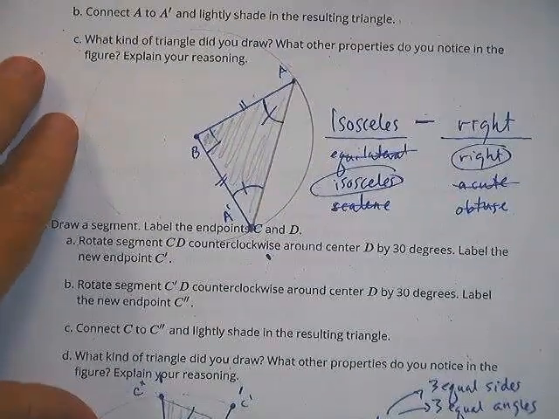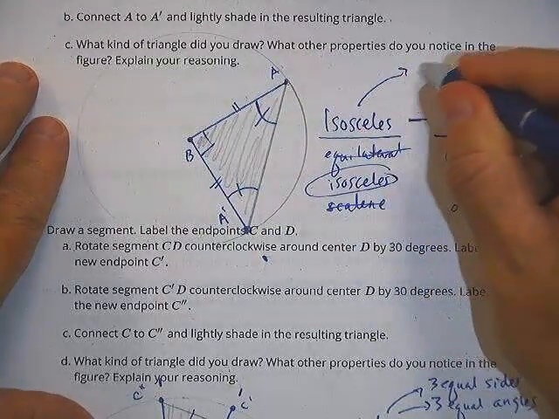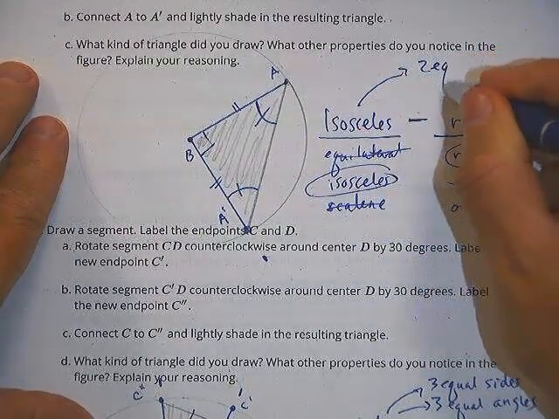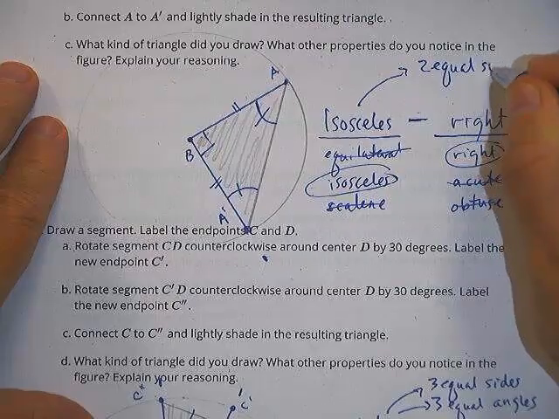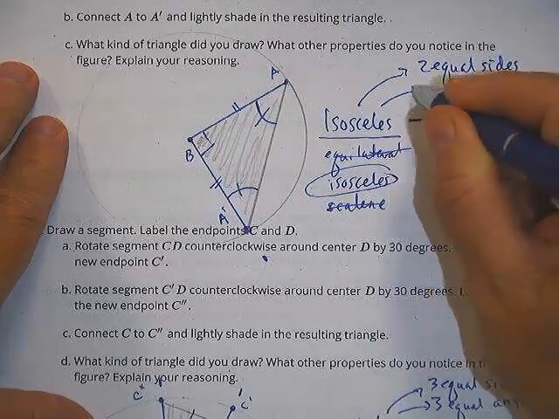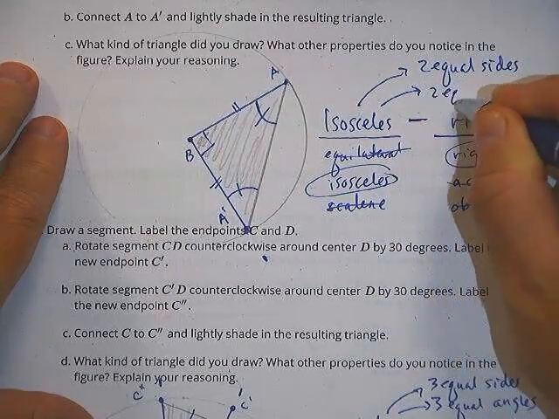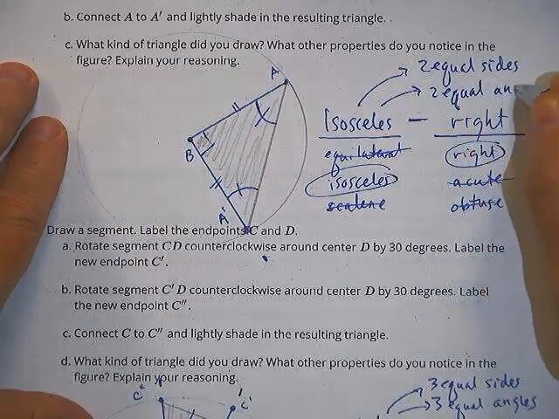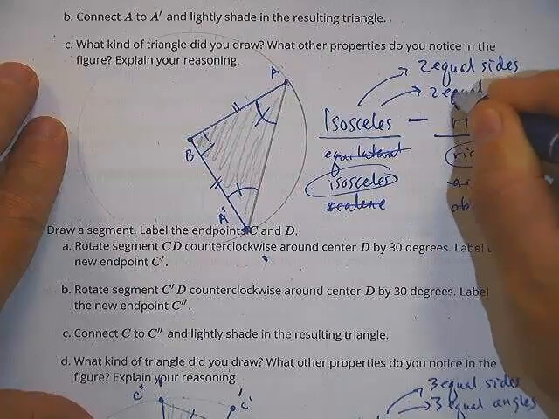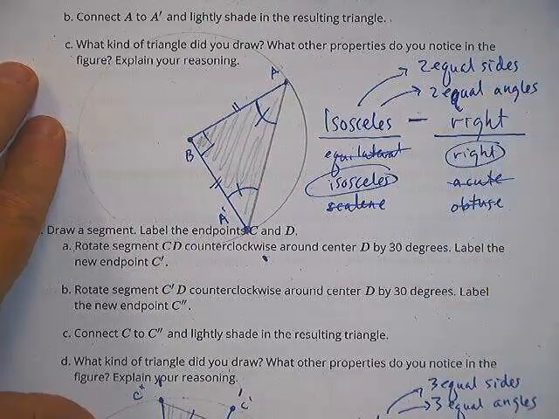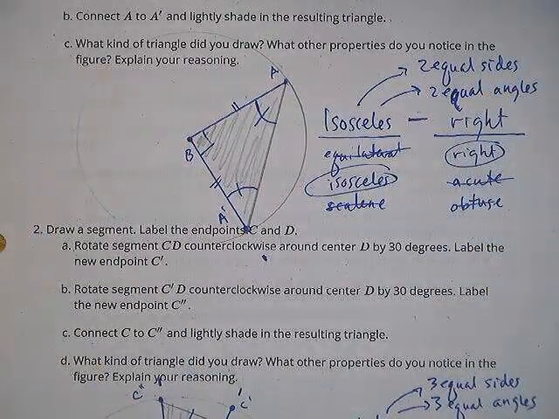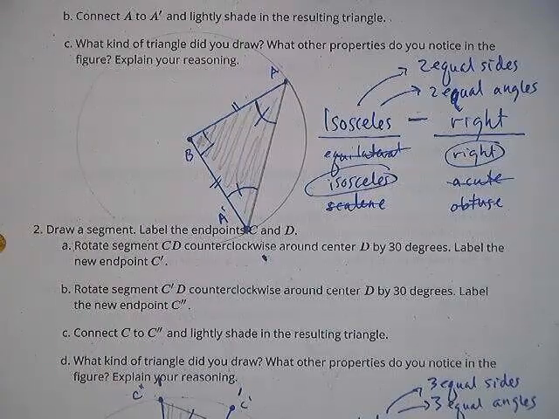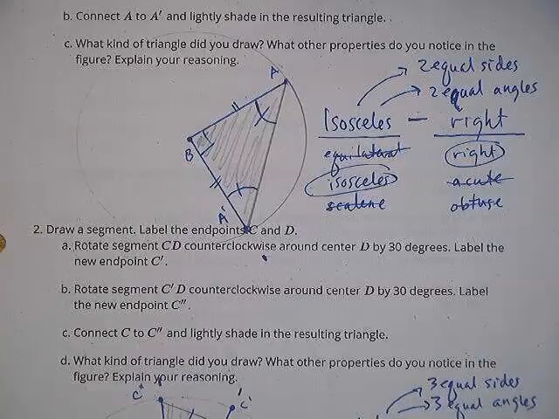And for isosceles triangles, you have 2 equal sides, or at least 2 equal sides, and 2 equal angles. It's only true for triangles: the number of sides that are equal and the number of angles that are equal are the same number.